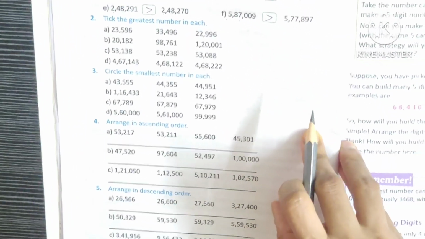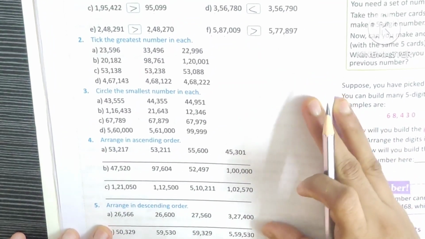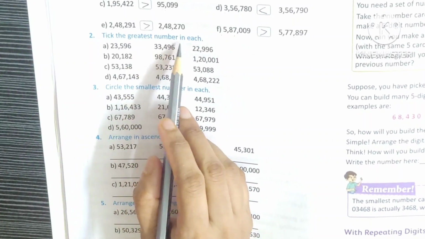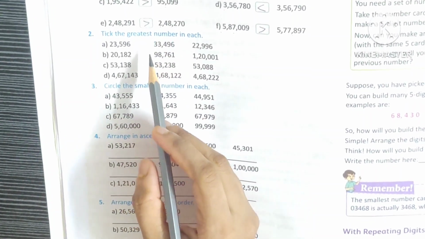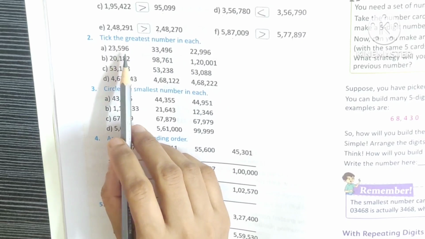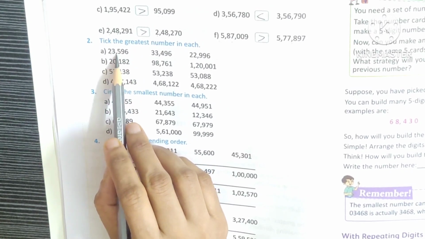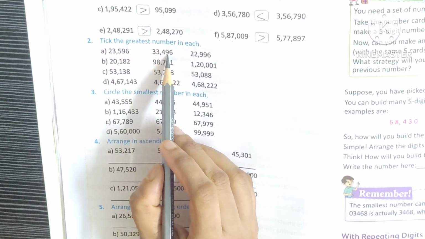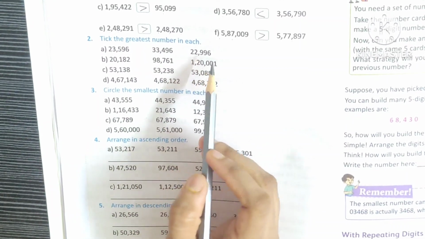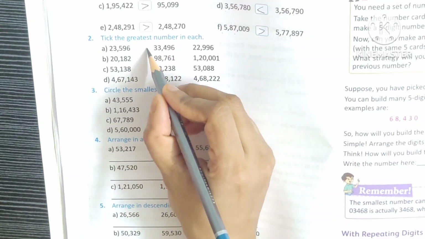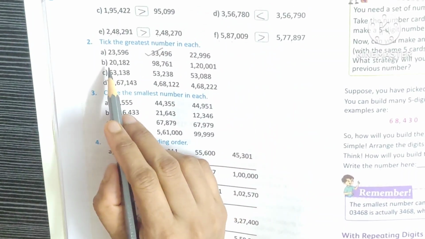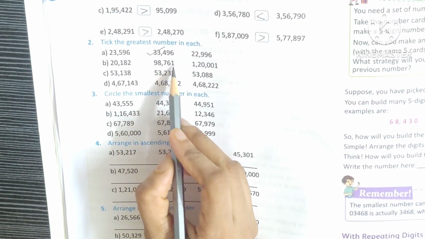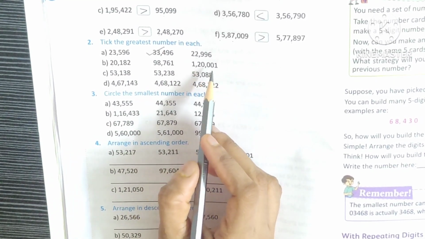Next, tick the greatest number in each. 23,596, 33,496, 22,996. 33. 20,182, 98,761, 1,20,001.